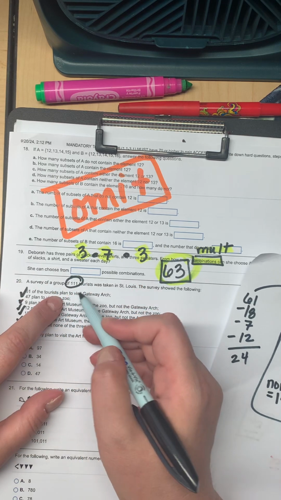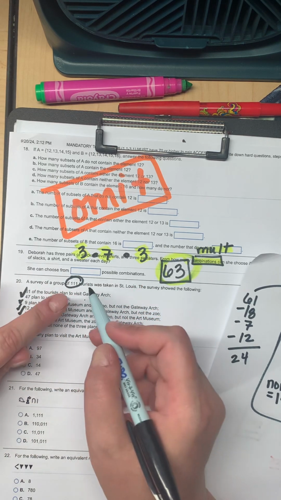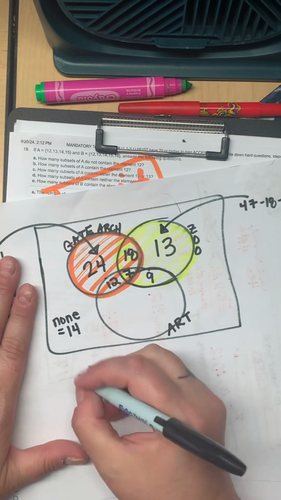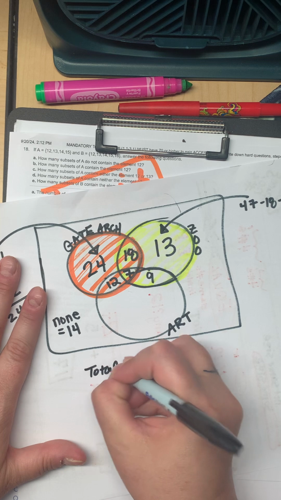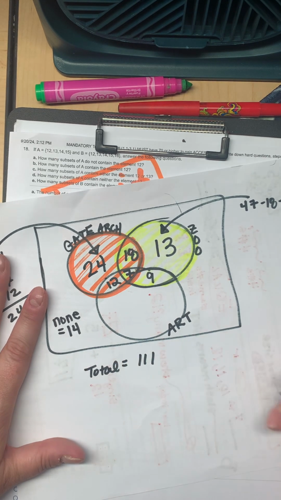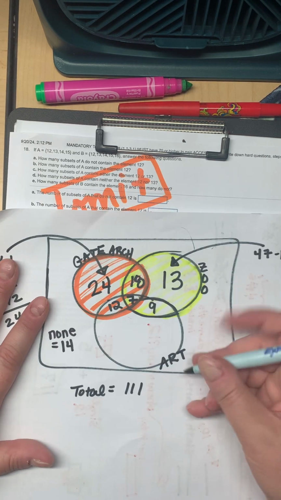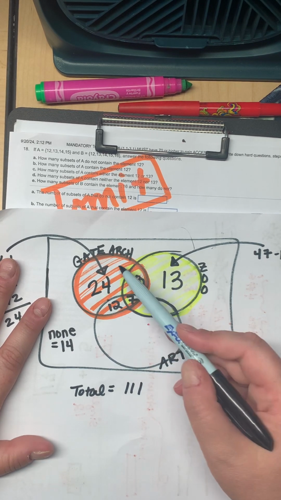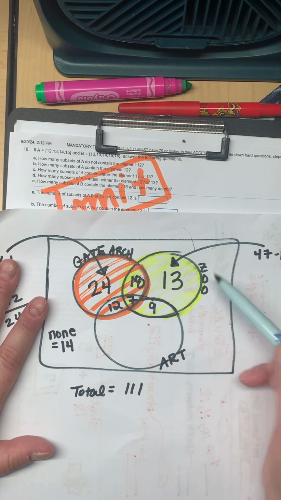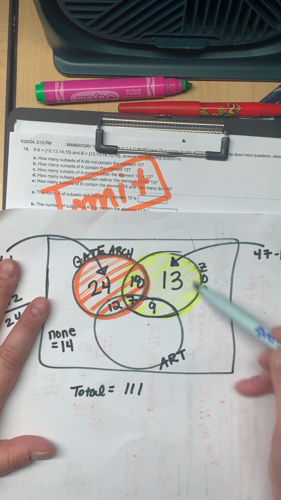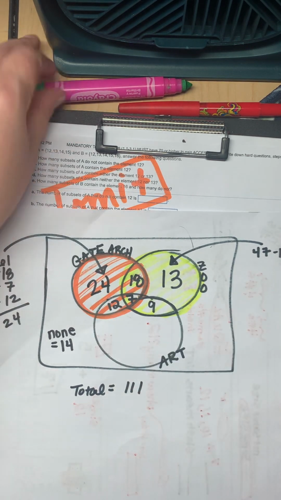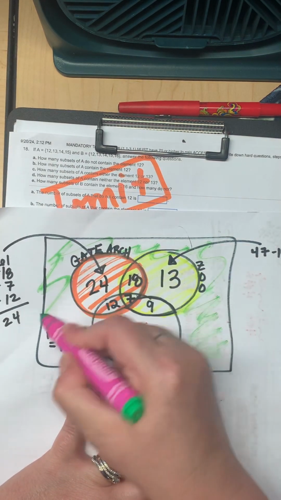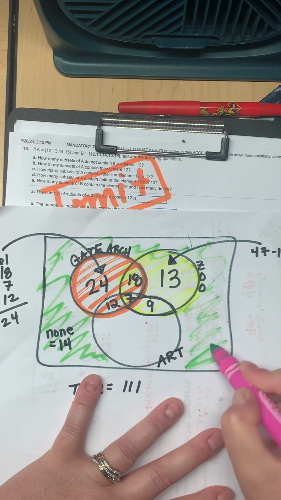A survey of a group of 111 tourists. So there should be 111 total. So we're going to take every single number on this piece of paper and subtract it, because we have all of this top circle labeled. We have all of this other top circle labeled. We know that the outside is none, and it's 14.